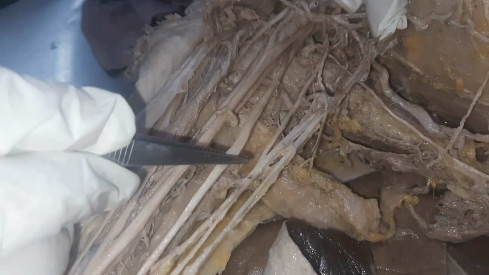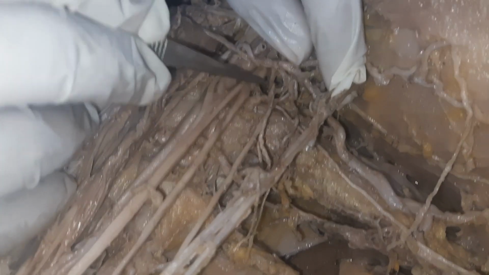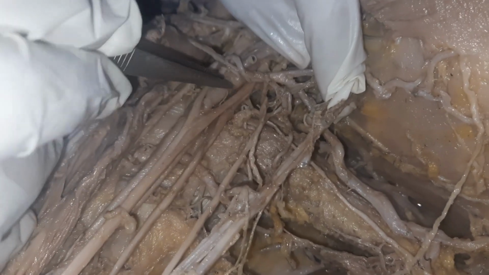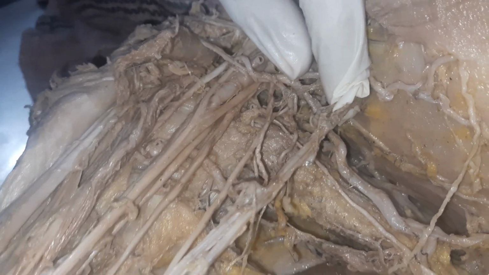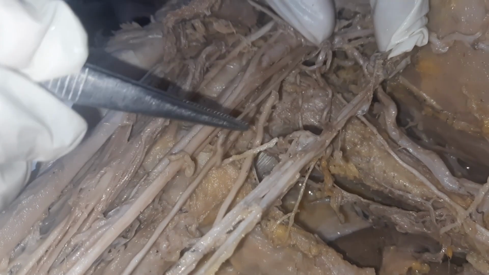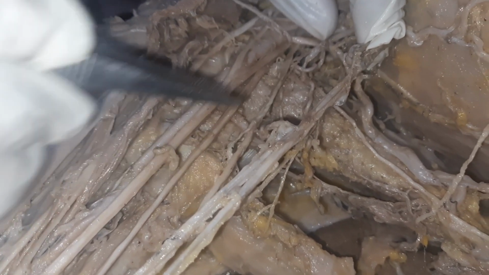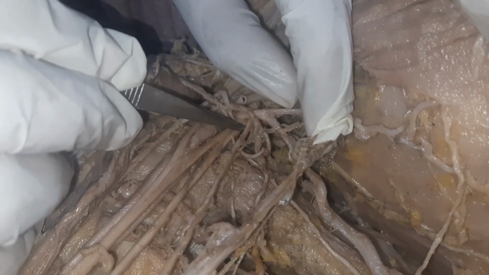Similarly, I mentioned this one. This is ulnar nerve. Ulnar nerve is also arising from medial cord. This is axillary artery, second part. Now I mentioned this one. This is medial cutaneous nerve of arm, which is also arising from medial cord.